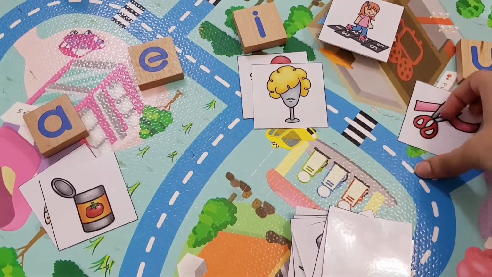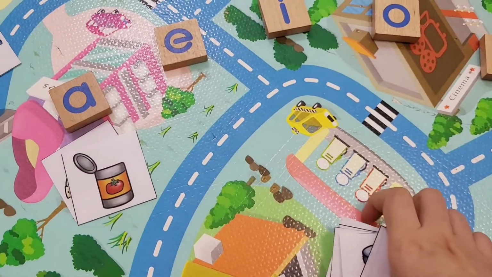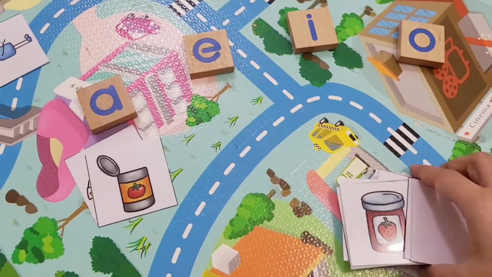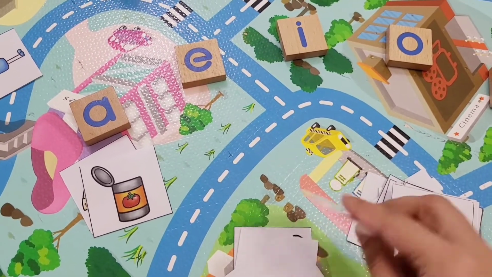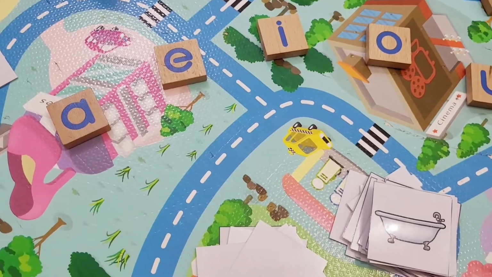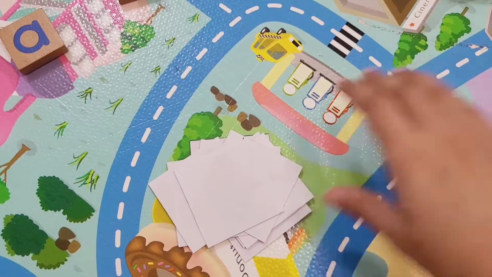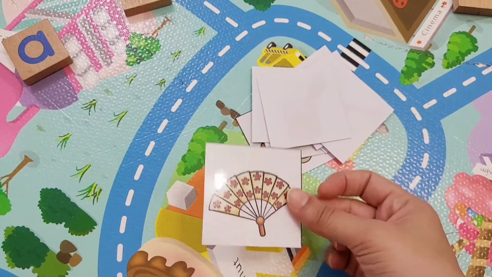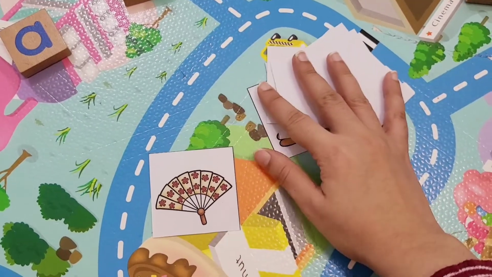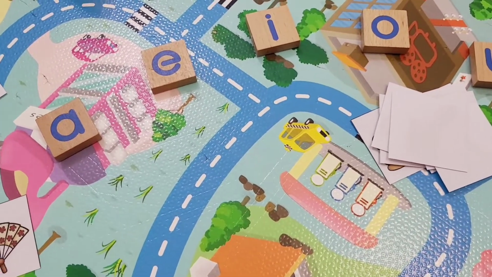The next game that you can play with these CVC cards is very simple. Just put all the CVC cards upside down on the table and you can play this with your child to keep them engaged. They just have to flip and write the CVC word. Again, this is important that they identify all the sounds that they hear in the CVC word.